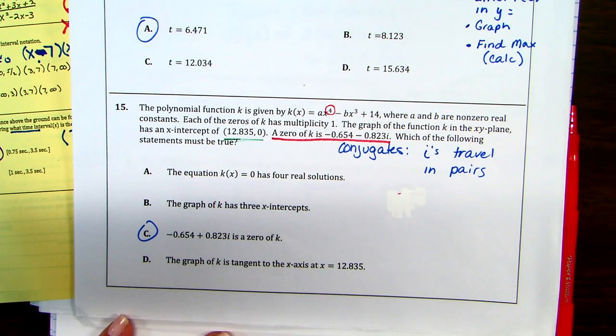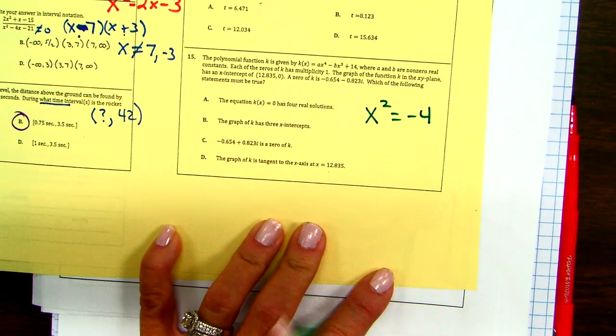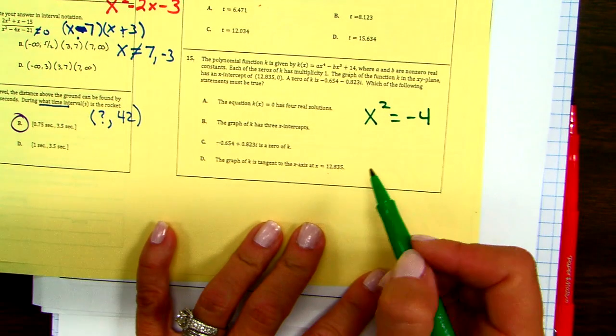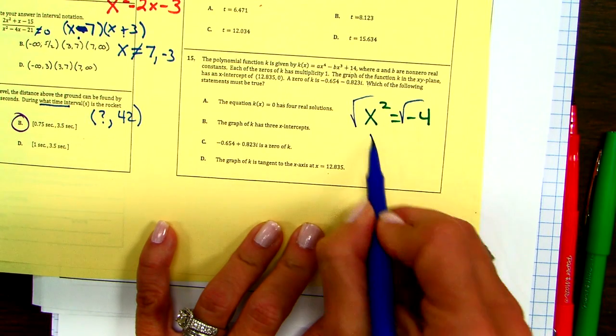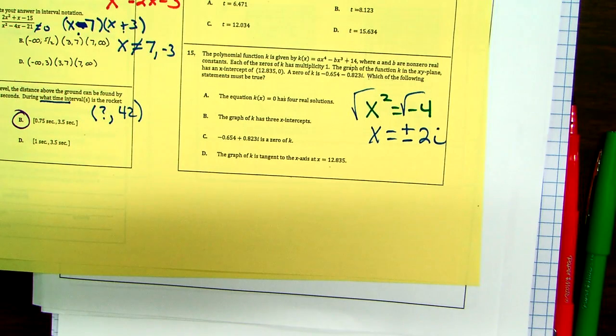Which of the following statements must be true? So let me go back to the concept of this. If I ask you to find the zeros of this, solve it, find the x-intercept, whatever, you'd say, oh, okay, no problem. I'm going to take the square root of both sides. I always get 2 solutions, and my answer would be 2i, right?